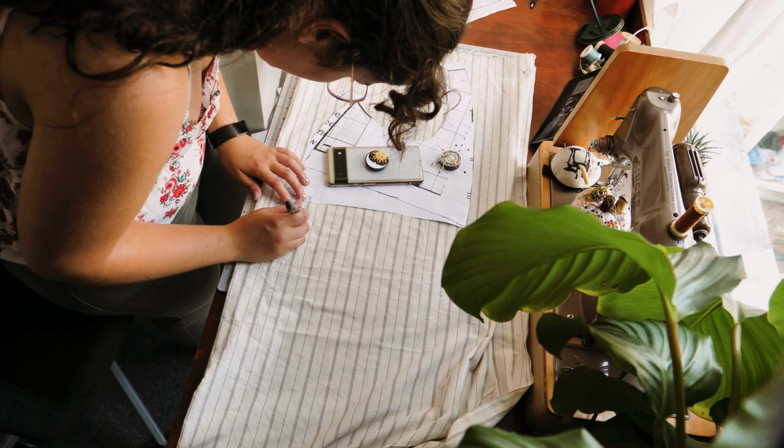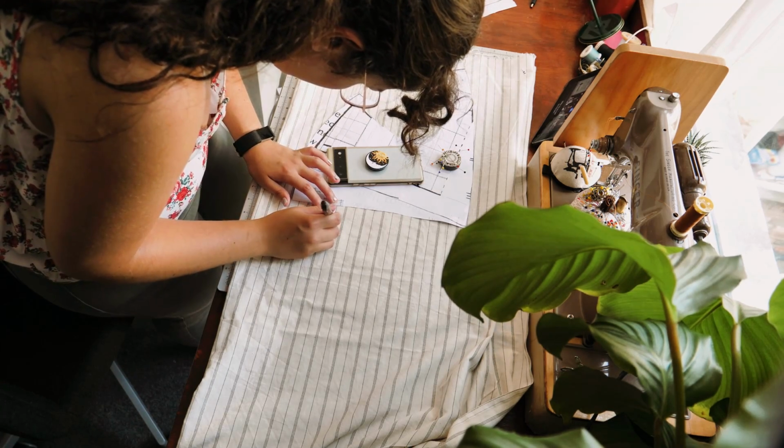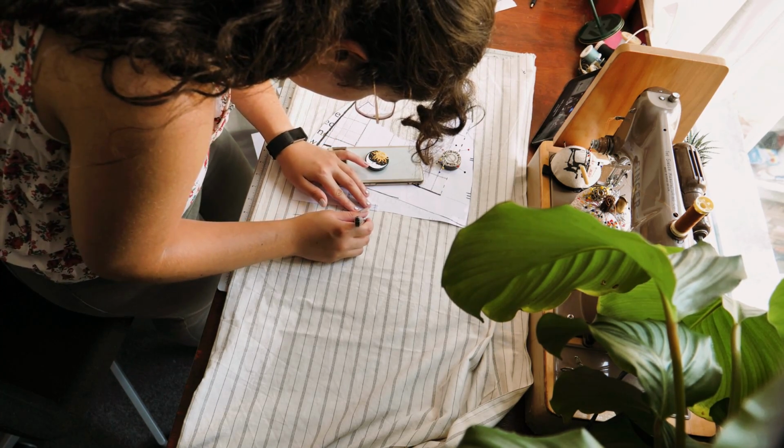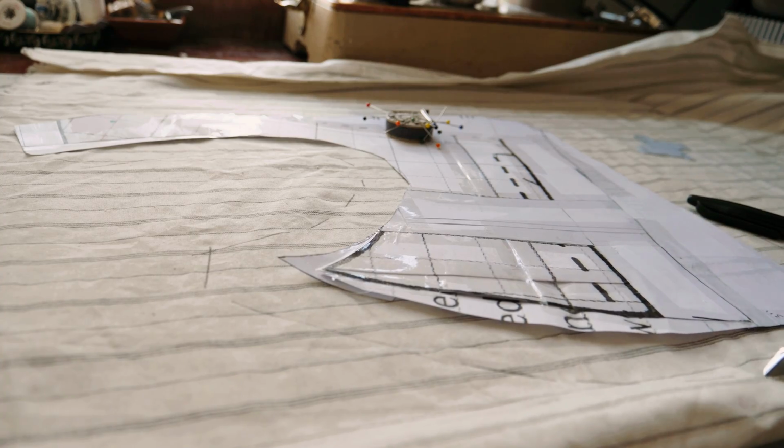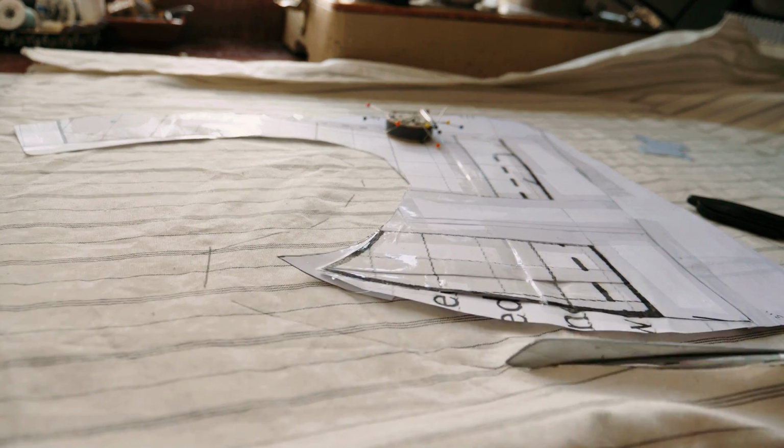I pre-washed it as I want this dress to be machine washable, and then proceeded to cut out my pieces. I also cut the bodice out of a heavier linen to use as an interlining because I thought it could use the extra structure.